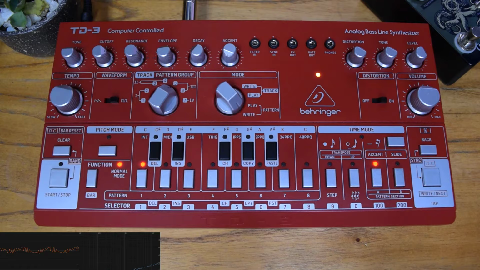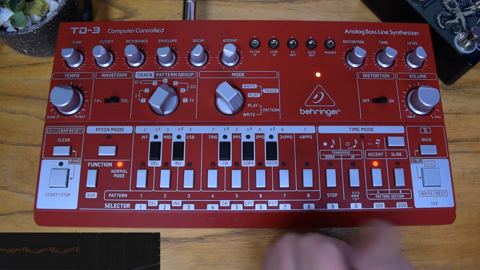So to create a pattern, you need to kind of do three main things. You need to record the notes that you want. That's going to be step number 1.